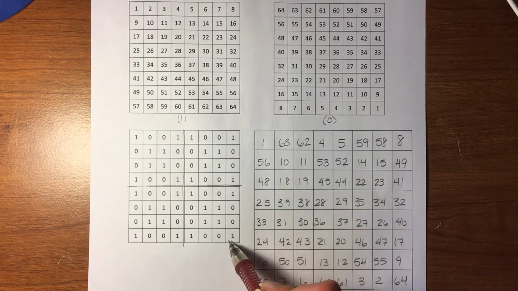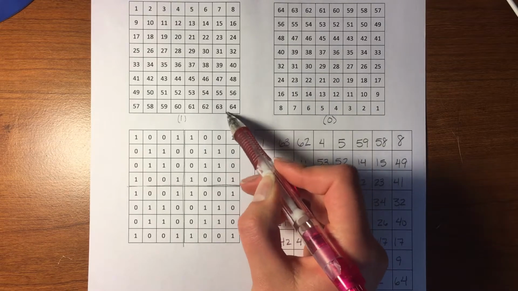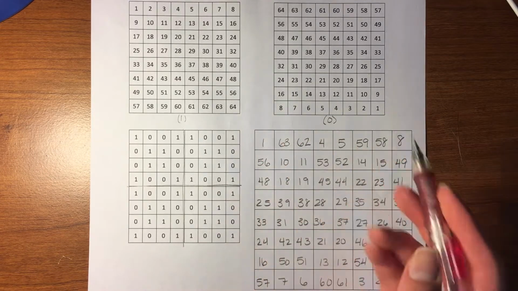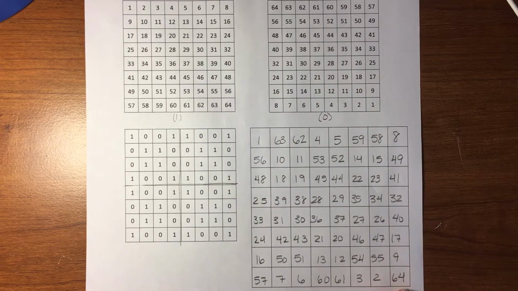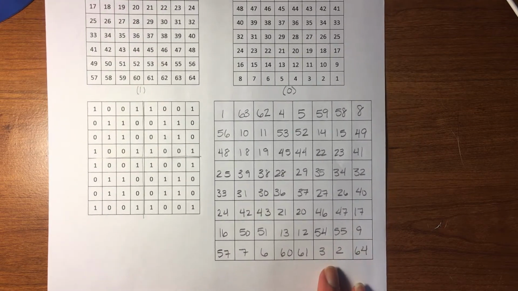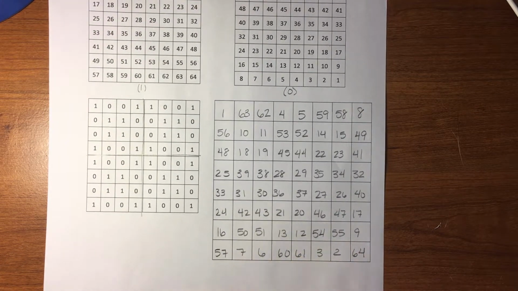Alright, so again I end up with 1 in that last box, so I'm using the position in the ascending square here, so I have 64. So this would be your solution to the magic square of order 8, or one solution.